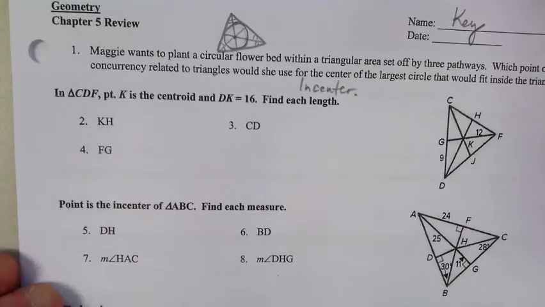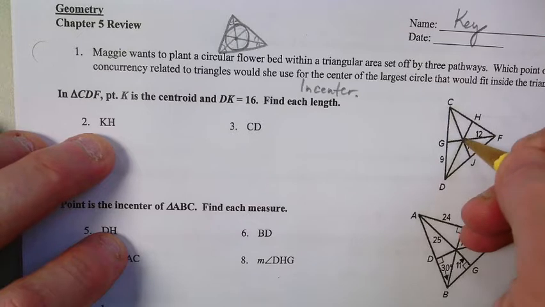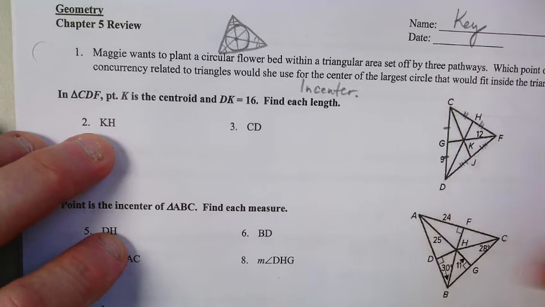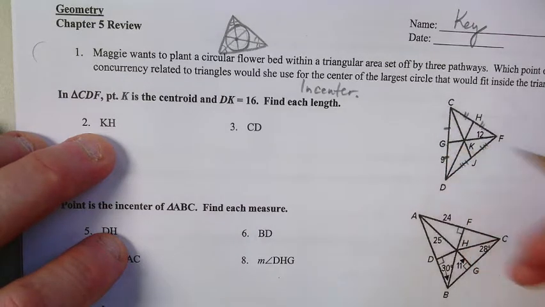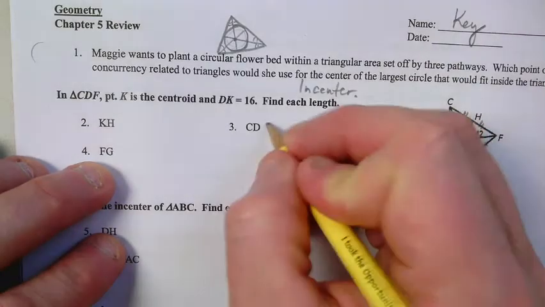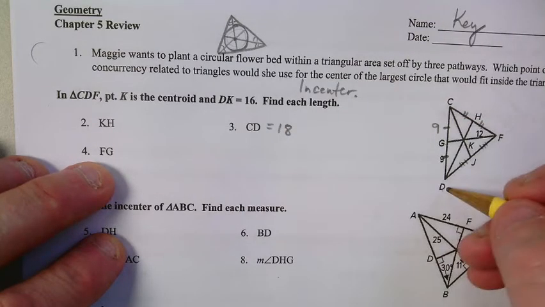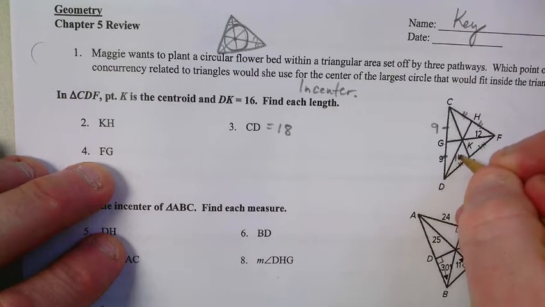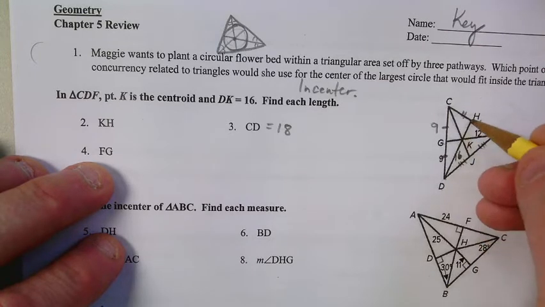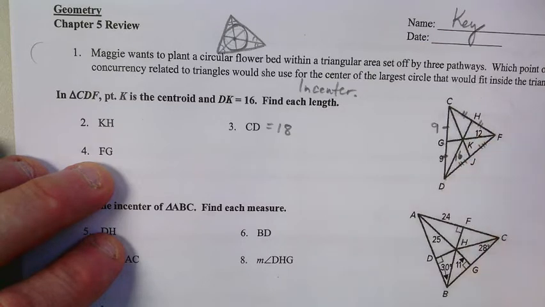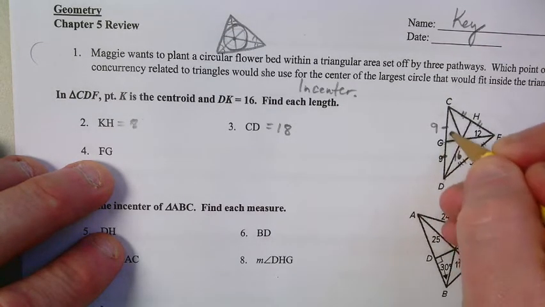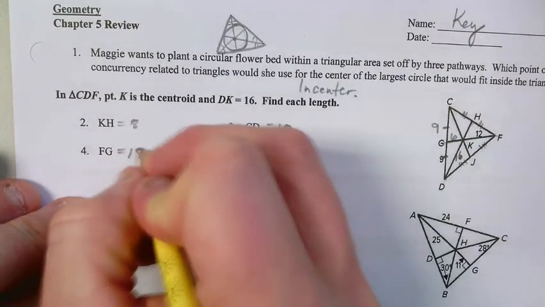The next one, we have point K is the centroid. Now remember, the centroid is from a vertex to the median. So if I go ahead and do this, these lengths are all the same. So I know CG right off the bat is going to be 9. So CG is not there, but CD is. So if this is 9 and this is 9, that's going to be 18. We're told that DK is 16. Remember that there are 2 parts from the vertex to the centroid and 1 part from the centroid to the other endpoint. So if this is 16, this is going to be 8. And then FG, the whole length, again, 2 parts here, 1 part here. This is going to be 6. So FG is equal to 18.